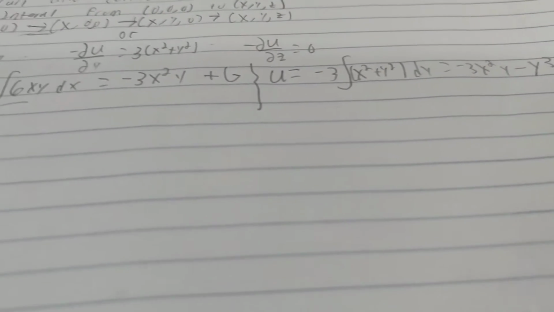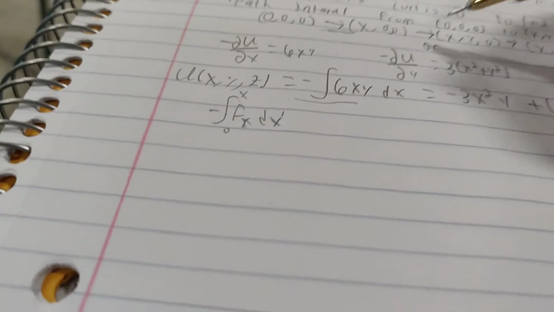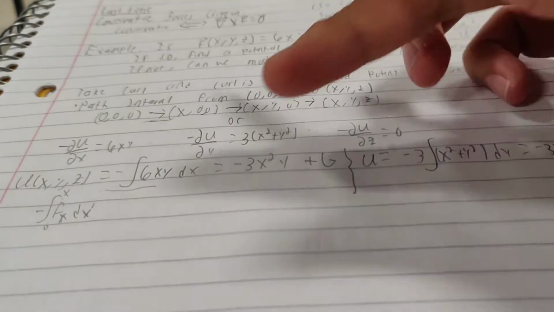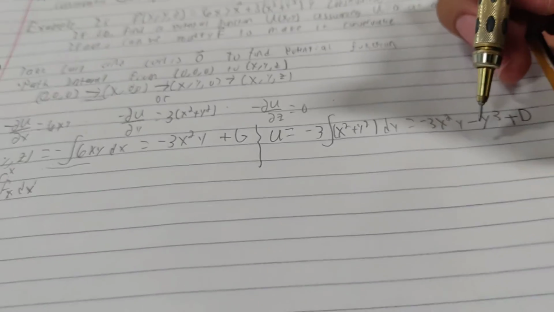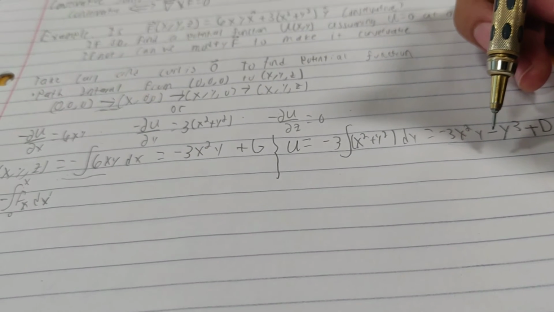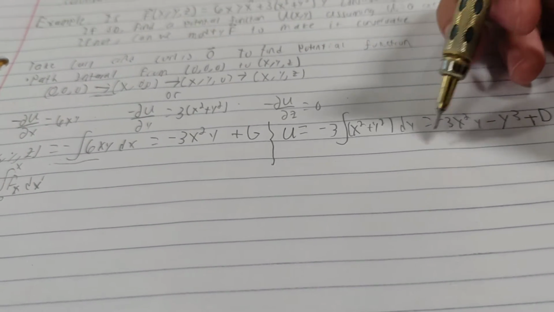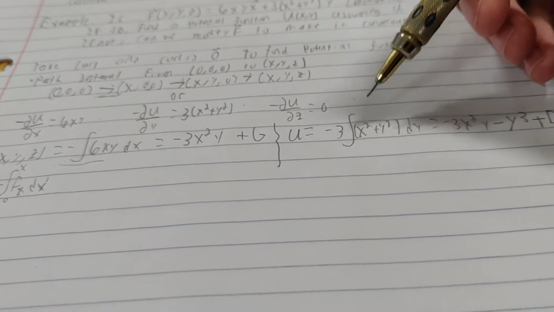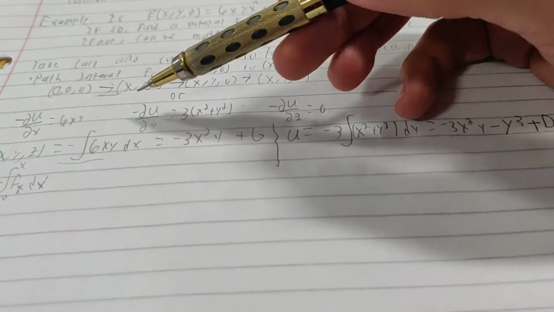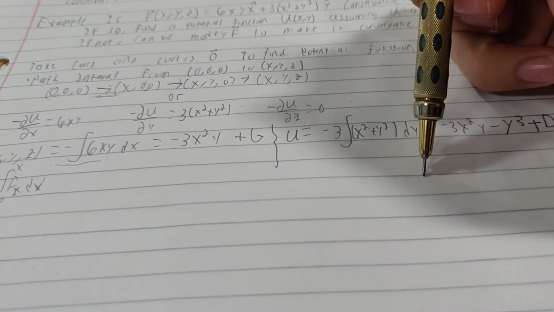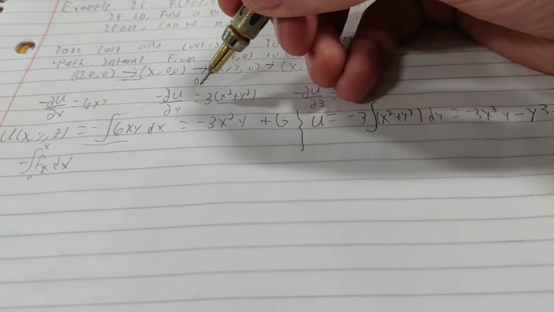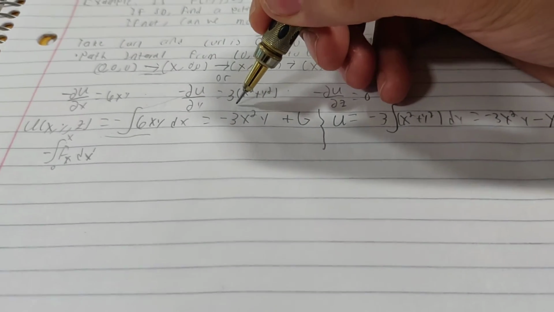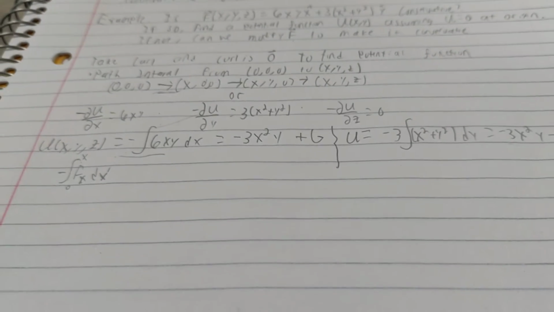But now here's the issue. If we just take this expression and this expression and add them together, we've got this negative 3x squared y that's in common to both of them, and we're basically overcounting that. So we can't just integrate this expression and then add them, because now we've got 2 potential energy functions that we put together. Does that make sense?